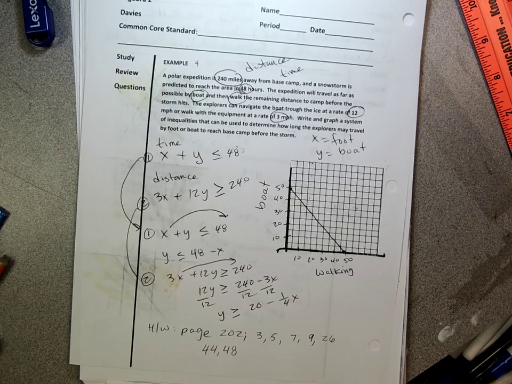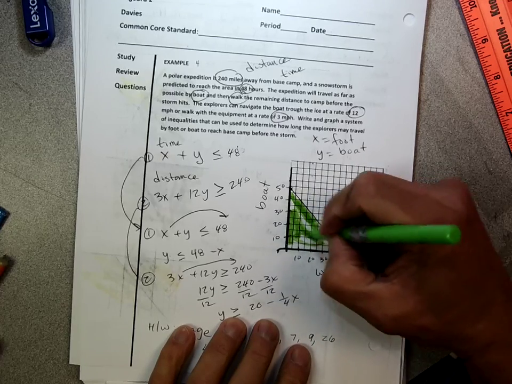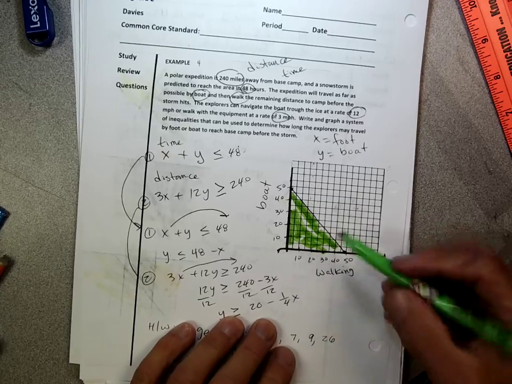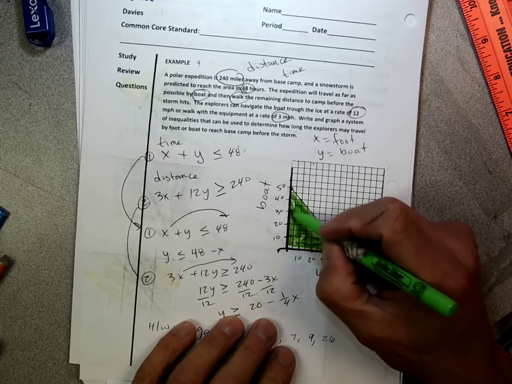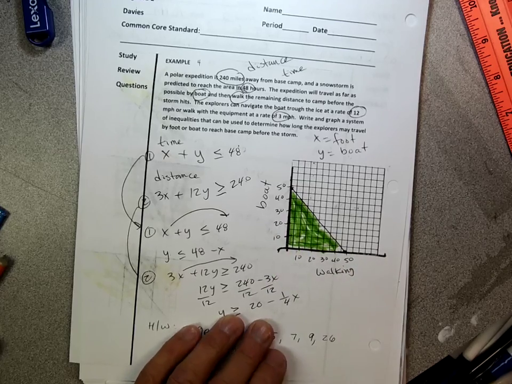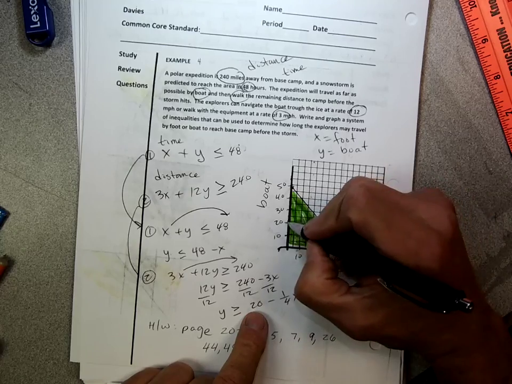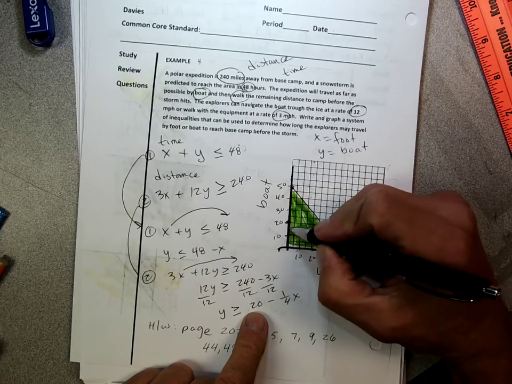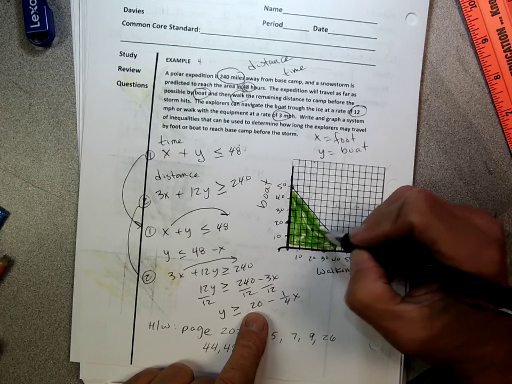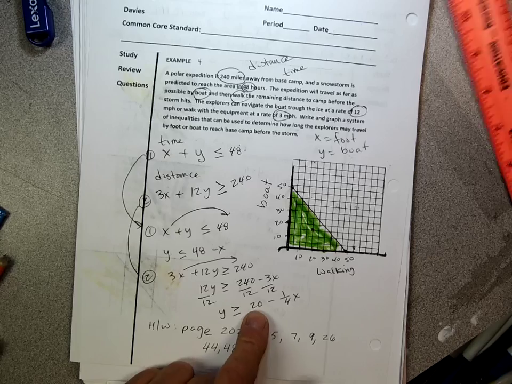For my time equation, time's going to be shaded in green. Now I'm not going to shade this region at all because that's negative time and negative distance, so I only include quadrant 1. The other equation, we're going to start at 20. And I'm going to go down 1 over 4, down 1 over 4. I know I'm going down 5 over 20, but that's the same thing. Okay, and I'm going to graph that in.